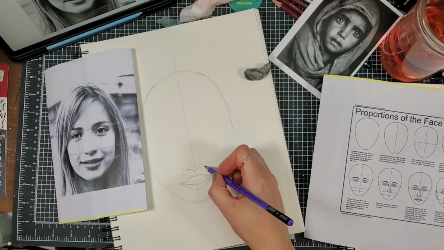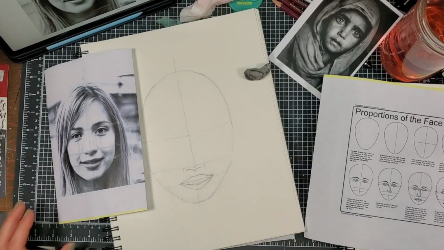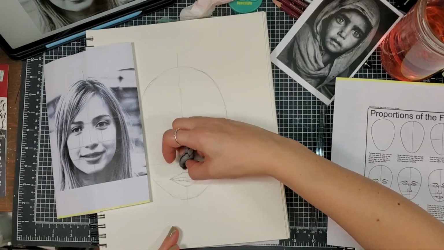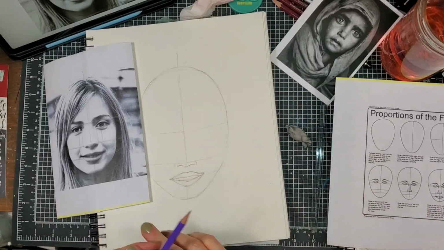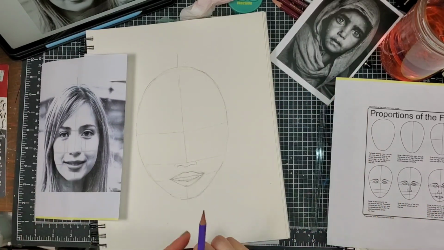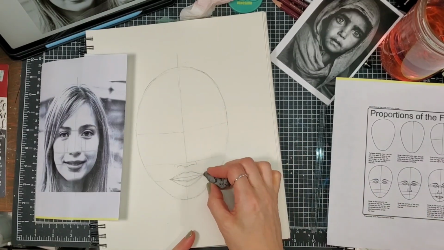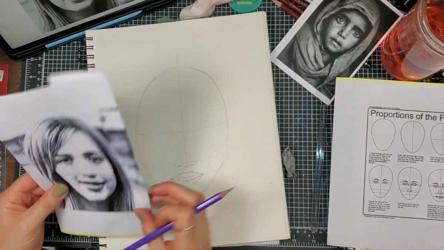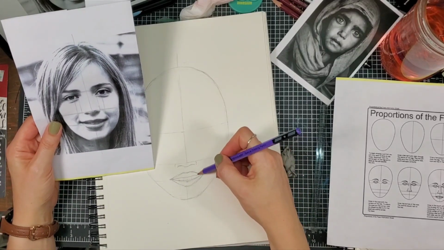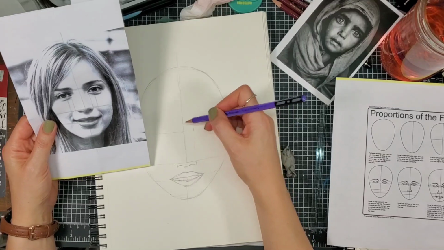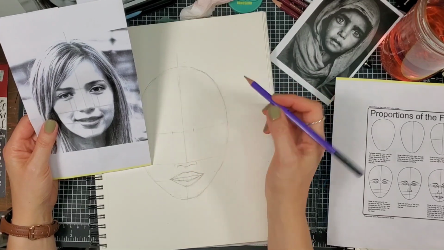And then just to mark, now I'm going to go through and I'm going to mark everything. My mistake last time, I went in and I drew everything and then I realized it was off. So if I just do this lightly right now, I can go in and I can see what is not right. So this will be the inside.